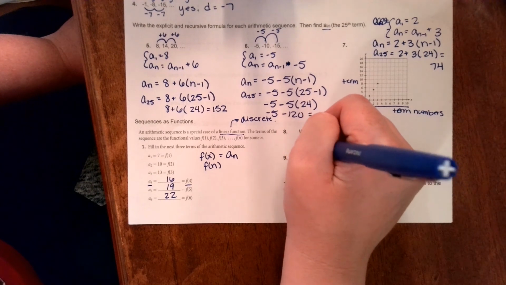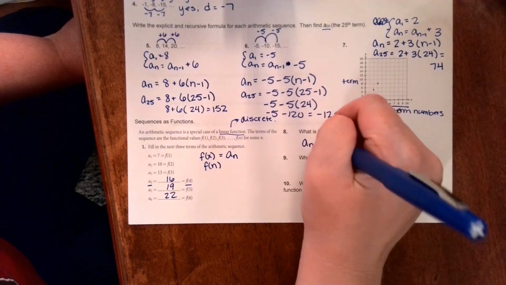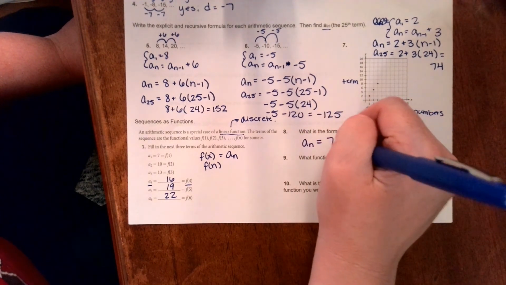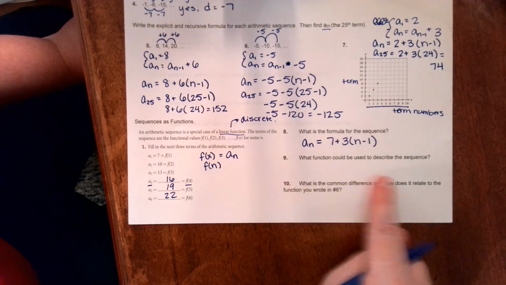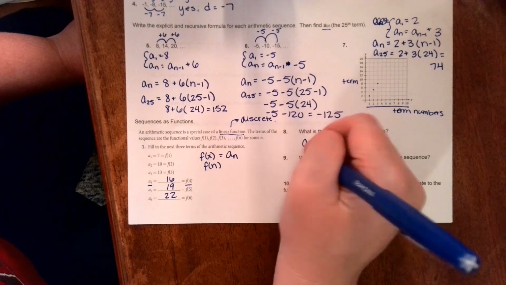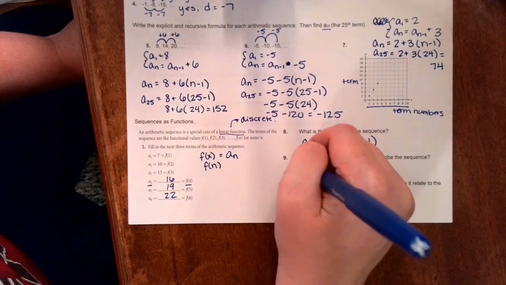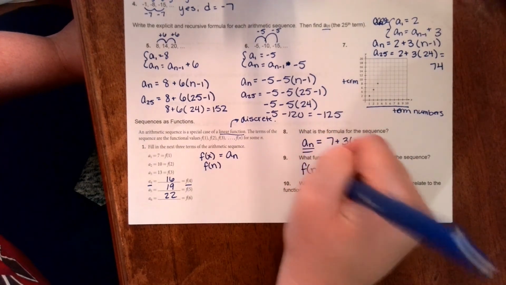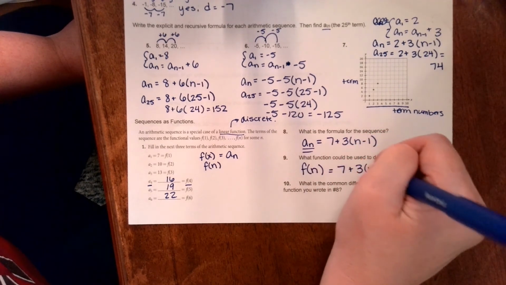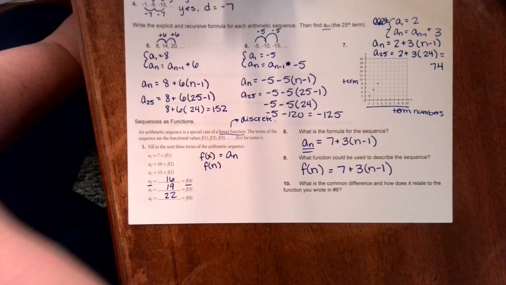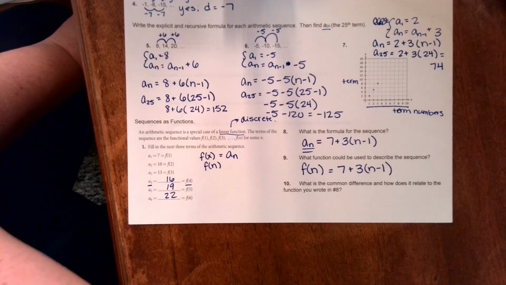It's asking, what's the formula for this sequence? Well, let's use the explicit formula. We take our first term, add our common difference, and put n minus 1. So when it asks what function, we're basically just changing this a sub n to an f of n.